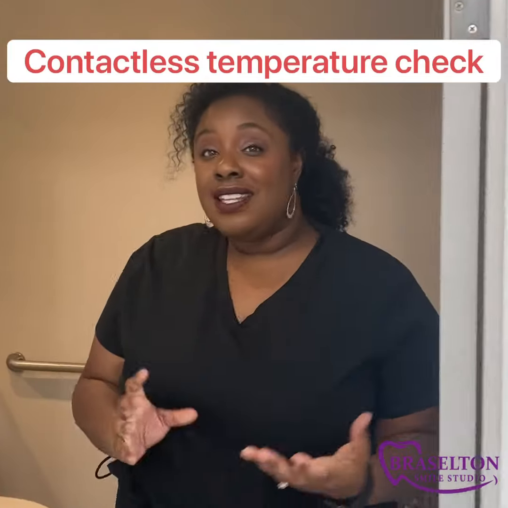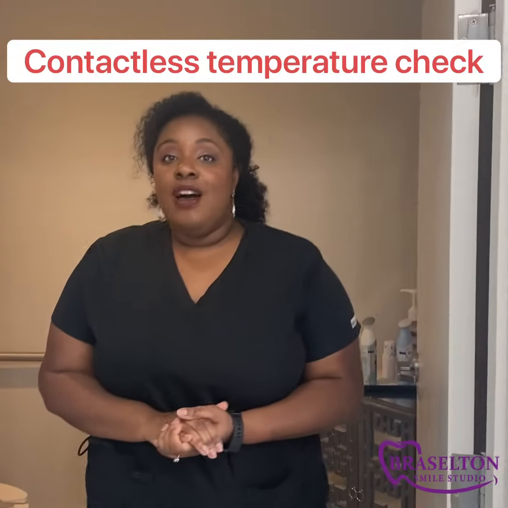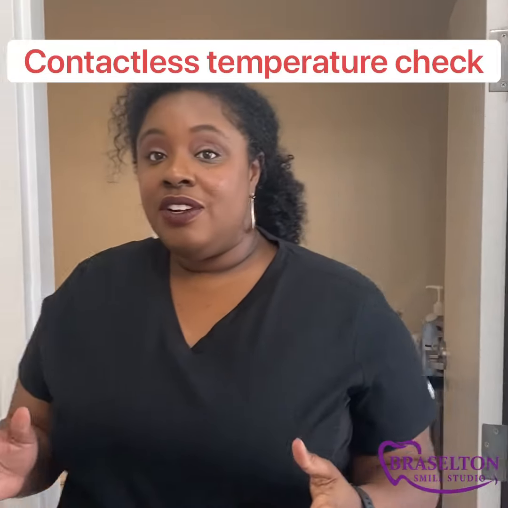From there, one of the dental assistants will do a contactless temperature check on me. We'll most likely have that done right here in the lobby. You'll be the only person here, but our dental assistant will come out, greet you, take your temperature, and just ask you a couple of brief questions. These questions you may be already familiar with because they are on the COVID questionnaire. And then from there, you'll go directly into your patient care room.